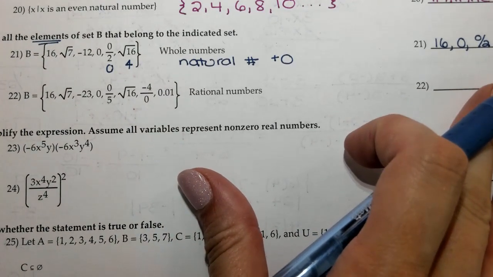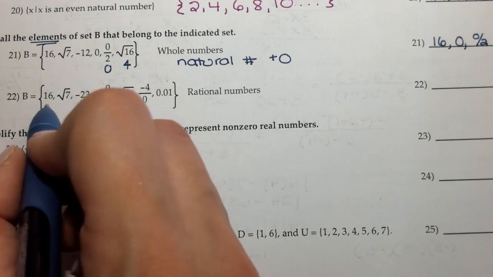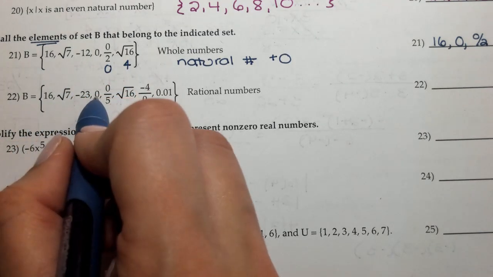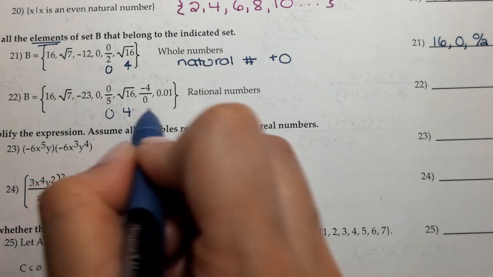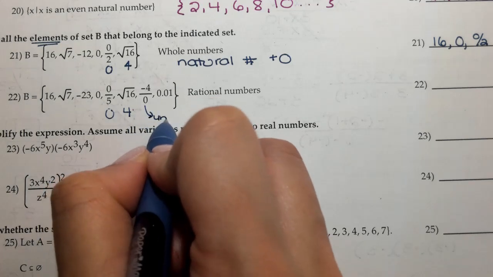All right, here, list all of the elements. Again, go ahead and simplify. That is simplified, simplified, simplified, simplified. This is 0, this is 4, this is undefined.